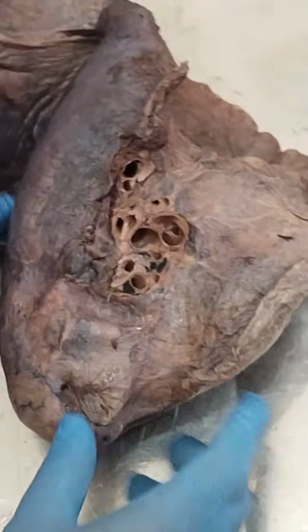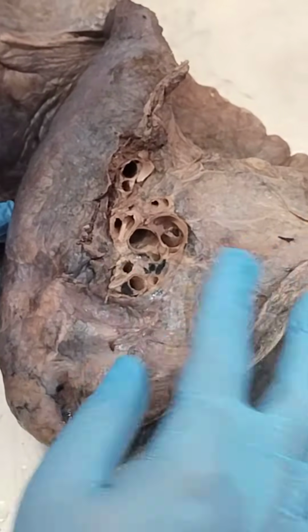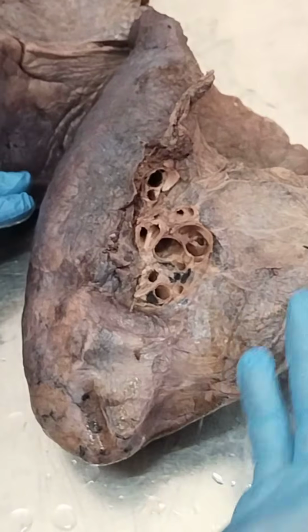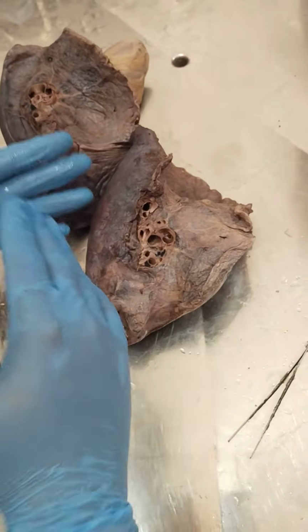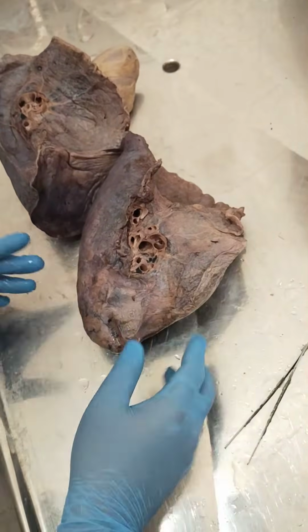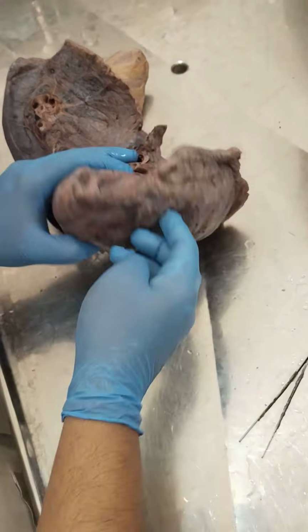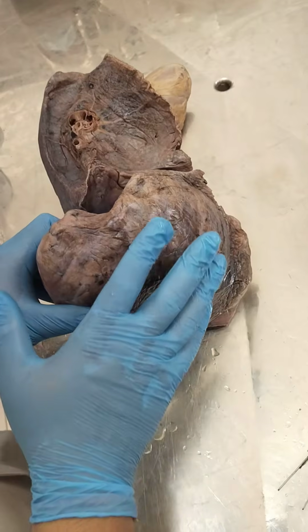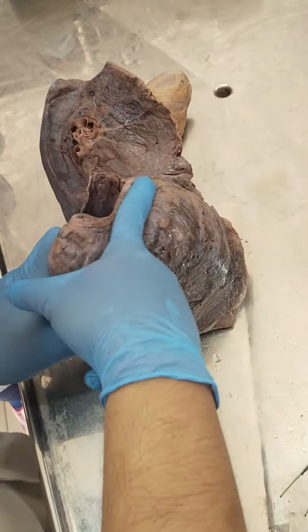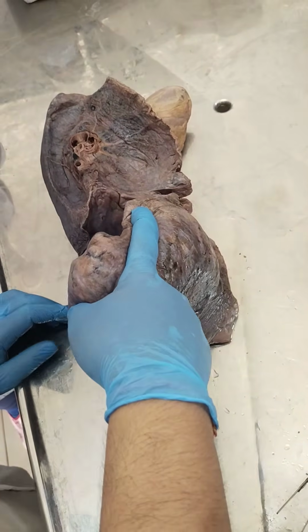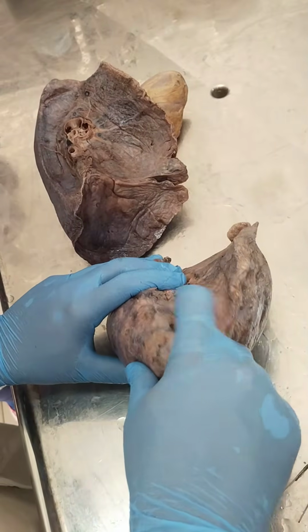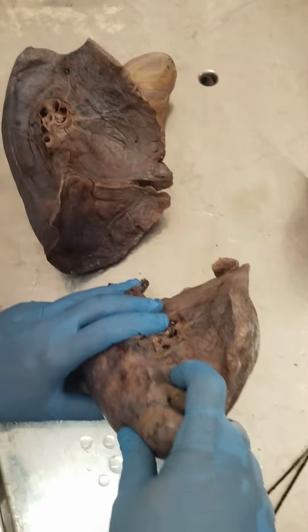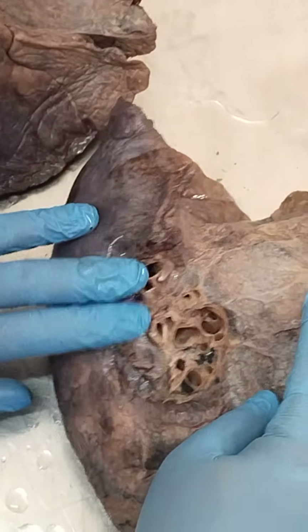Then this is the cardiac area, and what are the chambers of the heart related to the cardiac area of the right lung? Very easy. What is on the right side of the heart? Right auricle, right atrium, right ventricle. And then you can find on this side a very large impression on the costal surface. This impression is for the first rib. This area is for the thymus, and this is the cardiac area, as I told you.